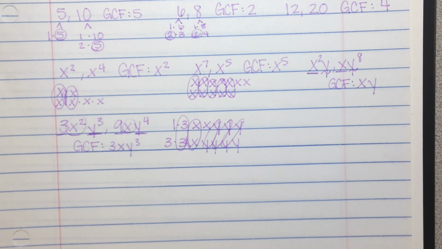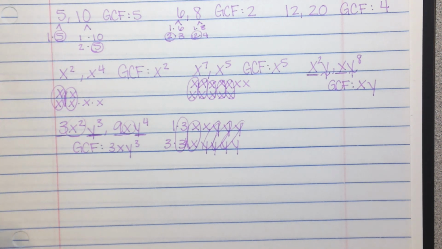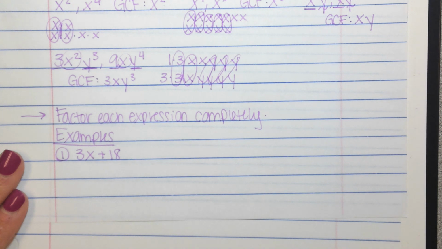Now, these are just small expressions. We're going to look at how to factor out the GCF of polynomials. So when there's more than one term. And we're going to follow the same principles here. They're just going to look a little bit different. Okay, so we're going to start simple.